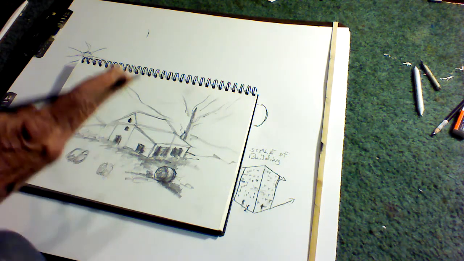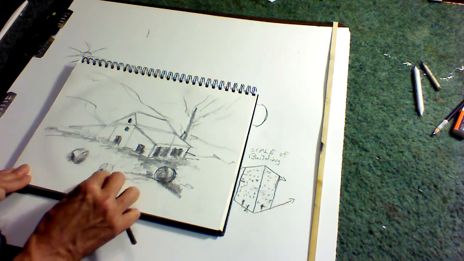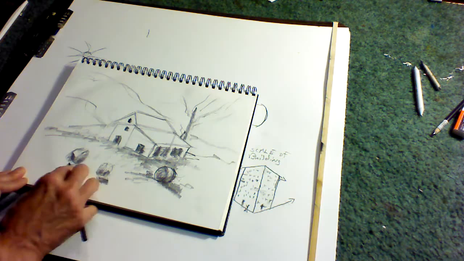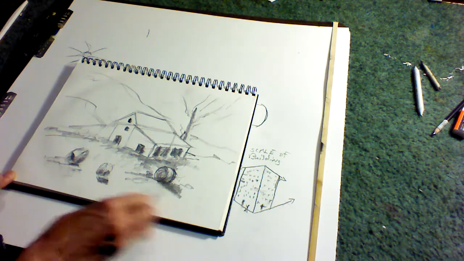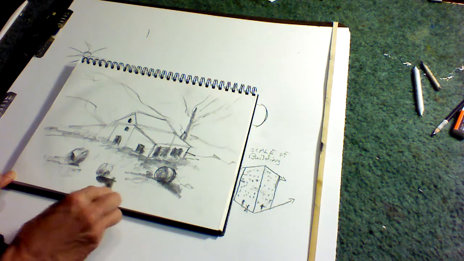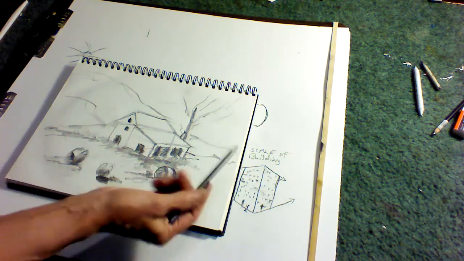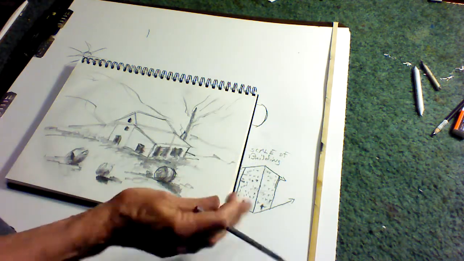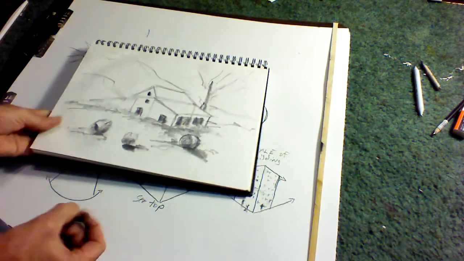So there might be lots and lots of bales of hay out here. We could keep drawing bales of hay, but I don't see much point in that right now. I'm just trying to get a simple idea across about the application of these very abstract forms.